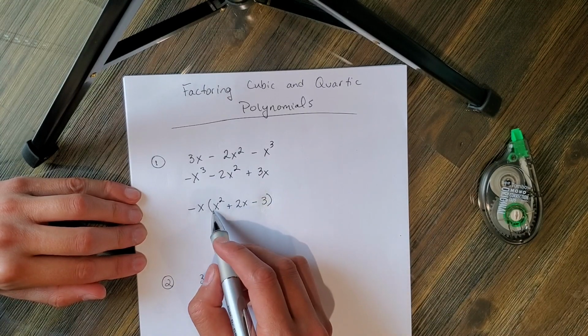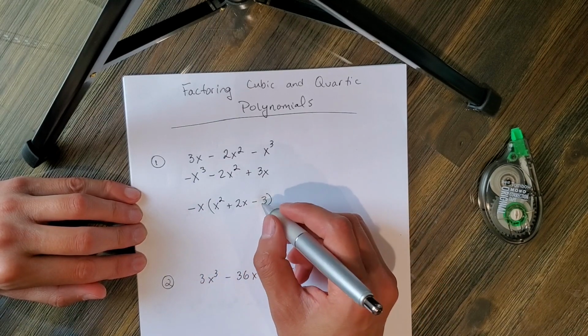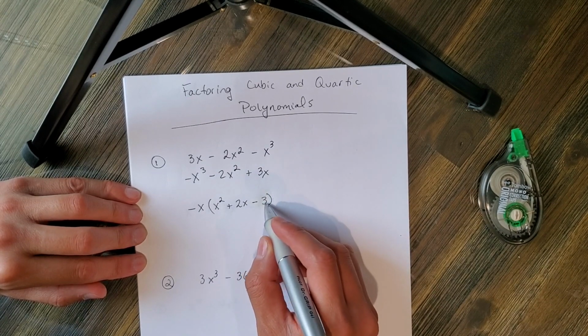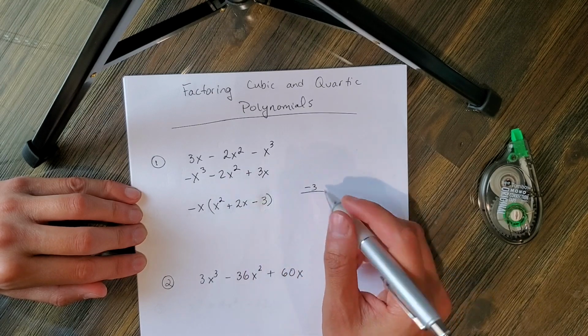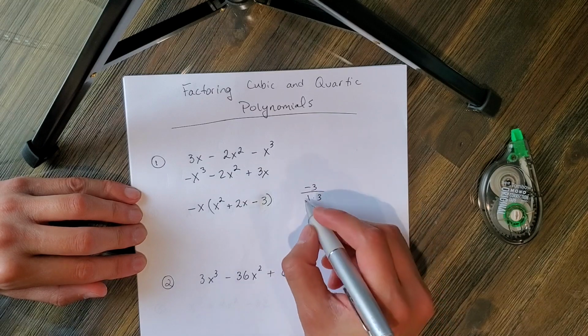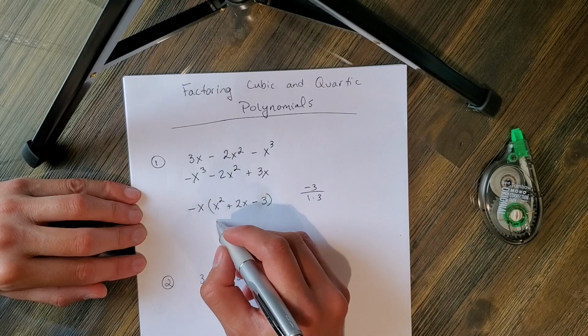Okay, notice here how we don't have a number in the front of the x squared here. So what we're going to do is go ahead and just factor out to see what makes a negative 3, but at the same time a 2. So negative 3 would be just 1 times 3, right? Of course, one of these would have to be negative. And so I'm going to go ahead and see which one of these two it is.